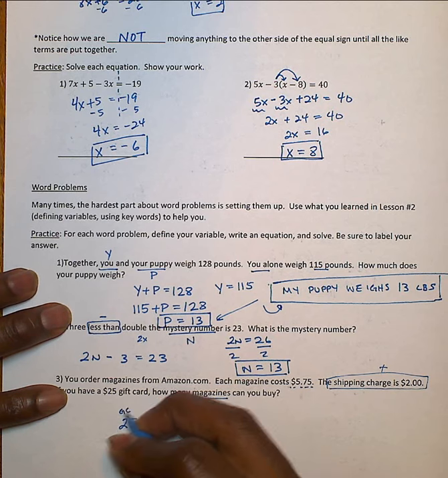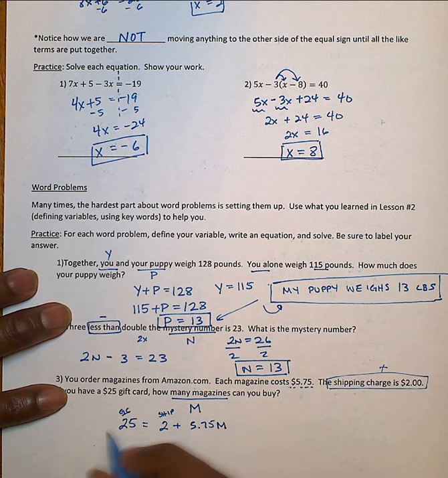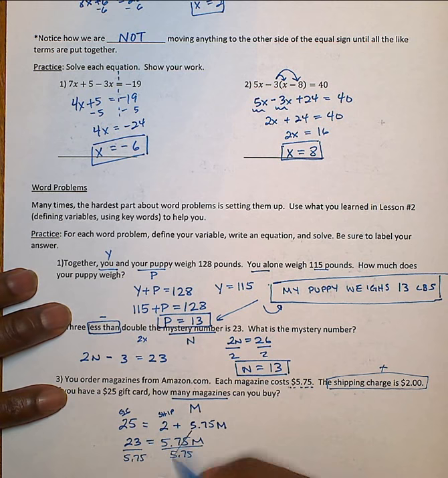Okay, all right. So let's get the variable by itself. I'm going to subtract 2 from both sides. Gives me 23 equals 5.75m. And then I got to divide by 5.75. For a problem like this, you could use a calculator. I kind of just did guess and check, and I found that m equals 4. So it can't be 5 because that's more than $25.